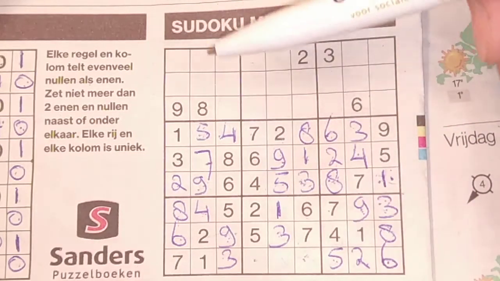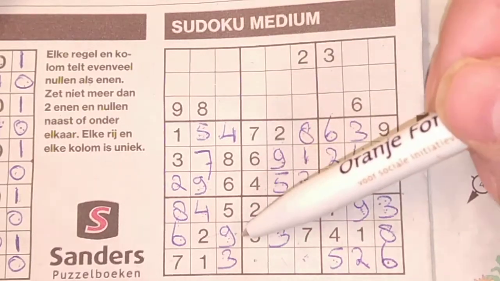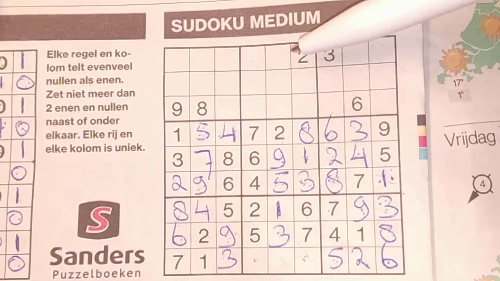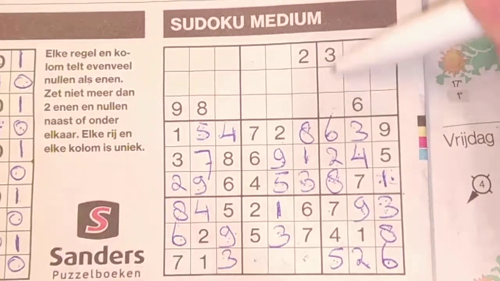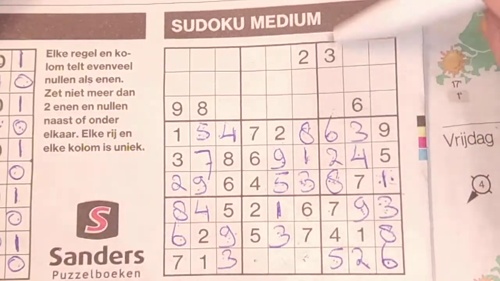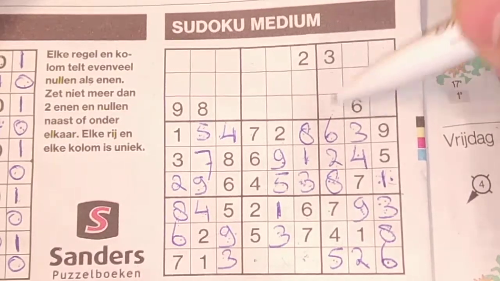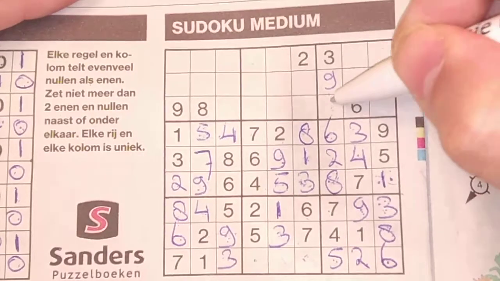Can I fill... no, I need more information. These two boxes are left for this column for the numbers 9 and 1. We have a 9 there, so no 9 here.